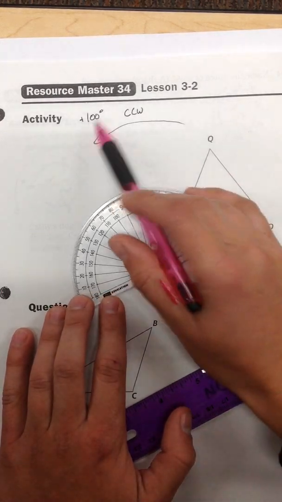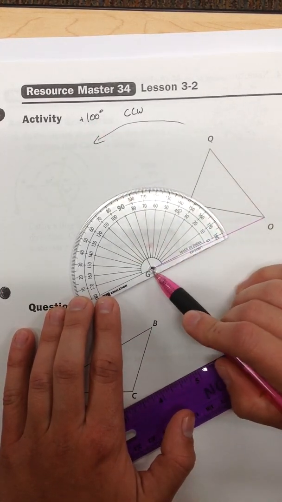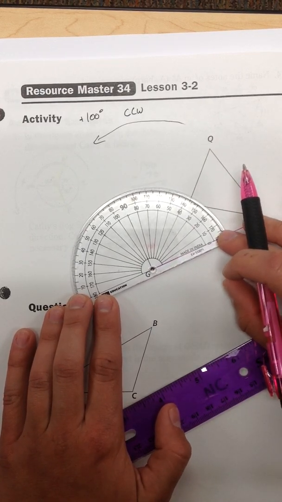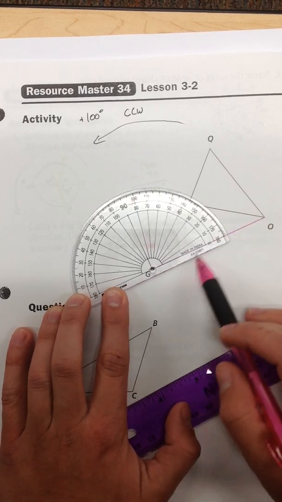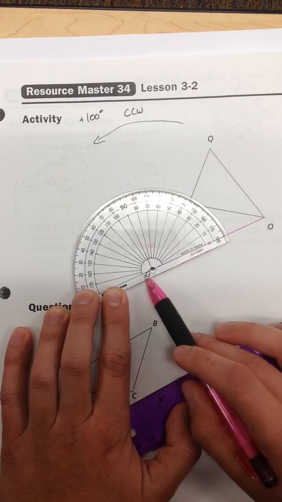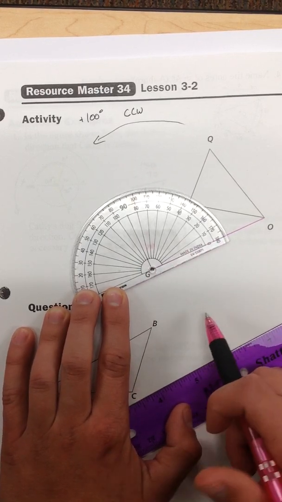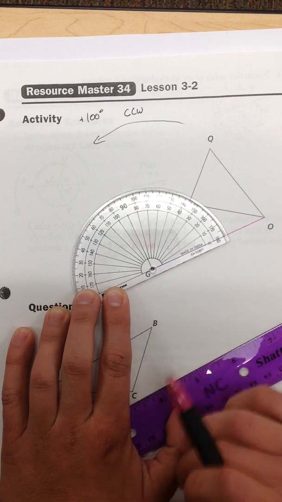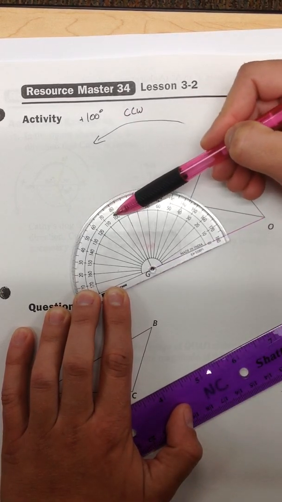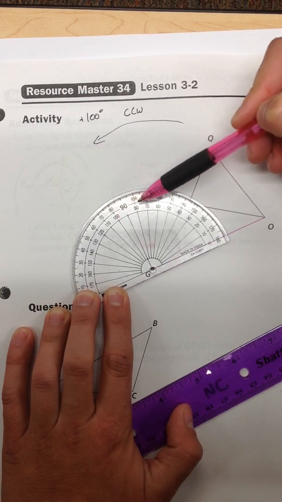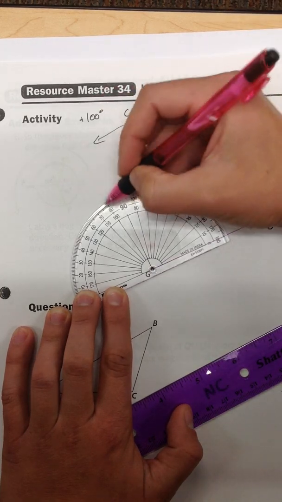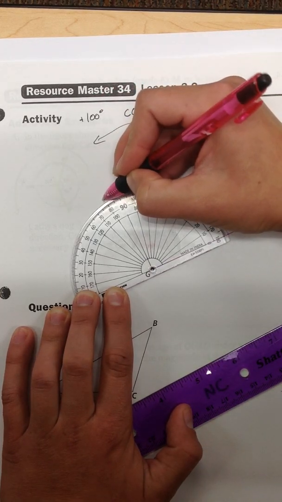Since I want to go to 100 degrees, I line up the center of my protractor on that point that I'm going around, and then I put my 0, 180 line, that bottom line there, on my pink line that I drew in from G to O. Then I need to measure out to 100 degrees. When you're using your protractors, you've got 100 degrees here and 100 degrees here. You need to be careful and use the one that is here, because the one over here is going to be obtuse.